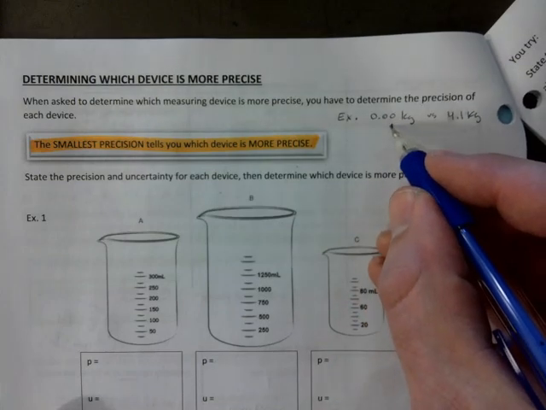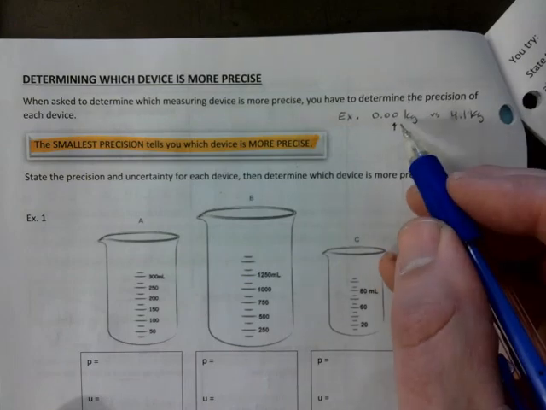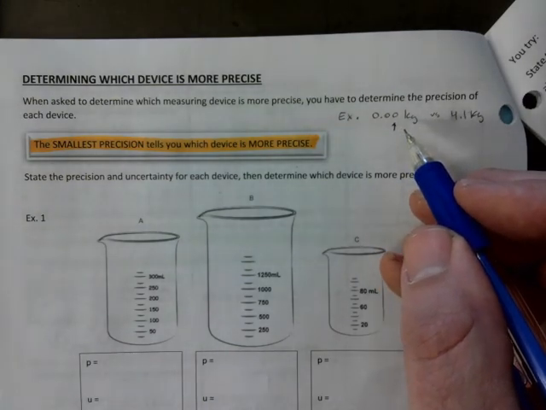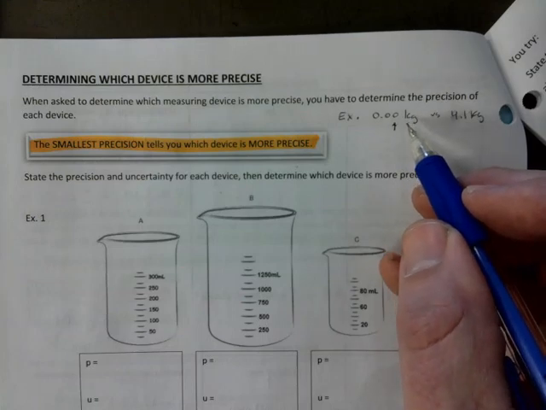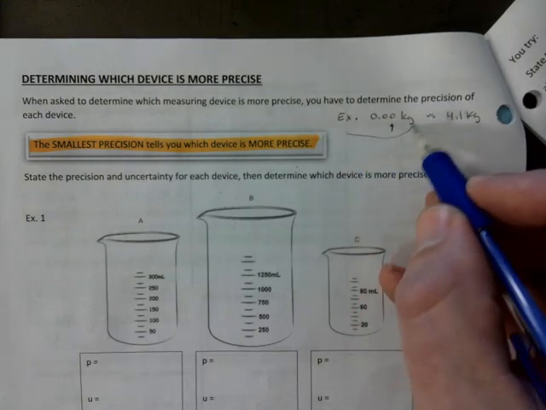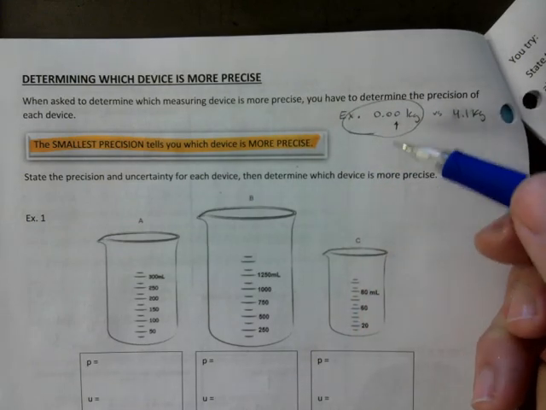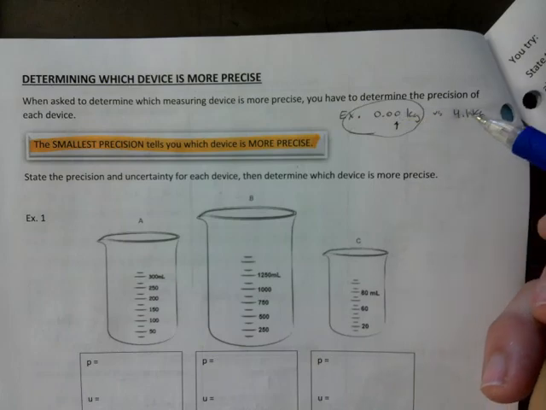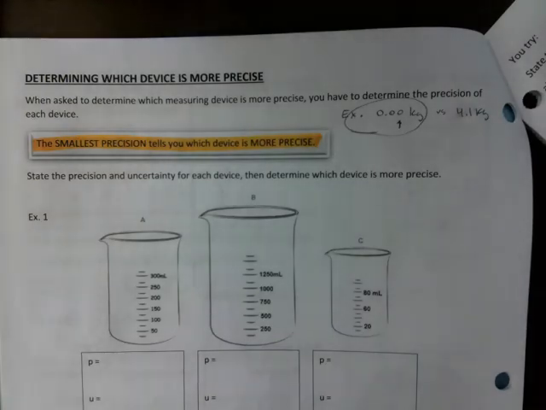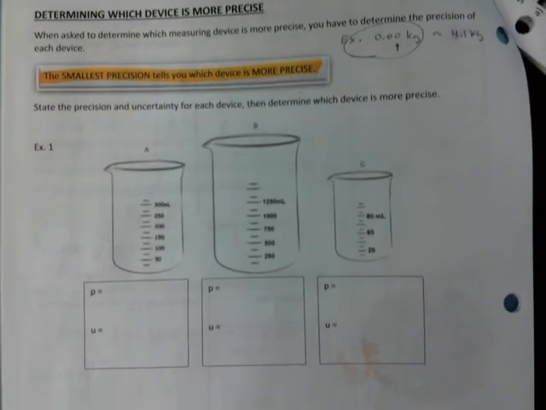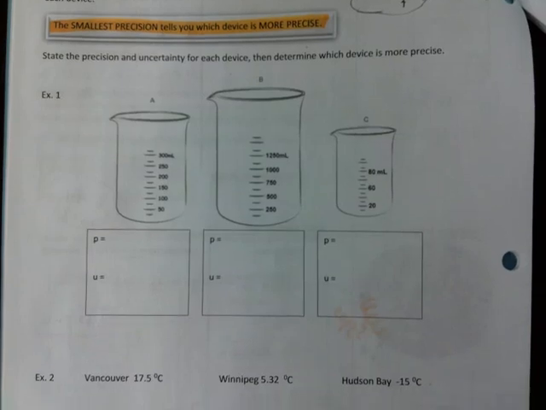Because the precision, right, if the units are the same, we're looking at like the most amount of decimals is more precise. Because the more decimals you have, the smaller your precision is. So this one wins the battle here. So don't go by the actual measurement, you go by the precision, okay? Can you wrap your head around that? Okay. Let's keep going here.